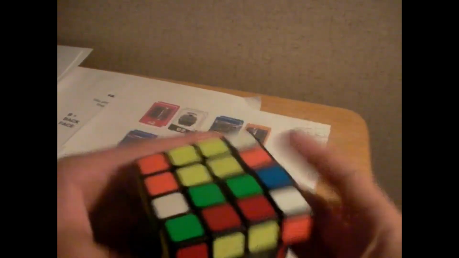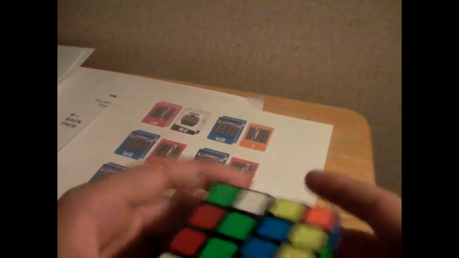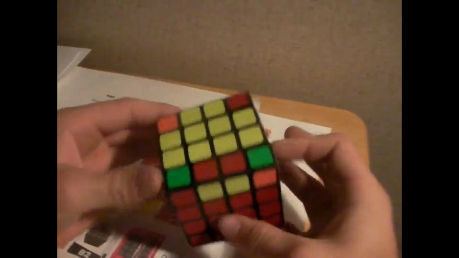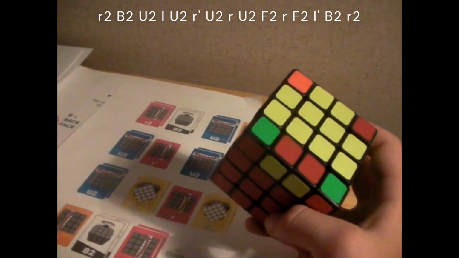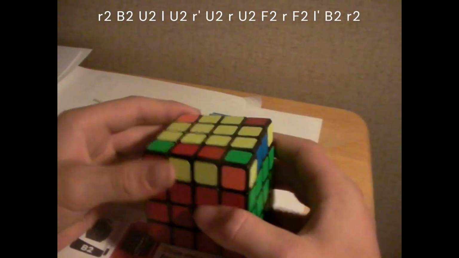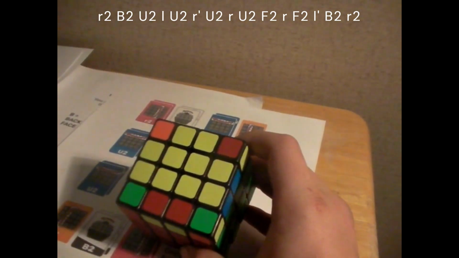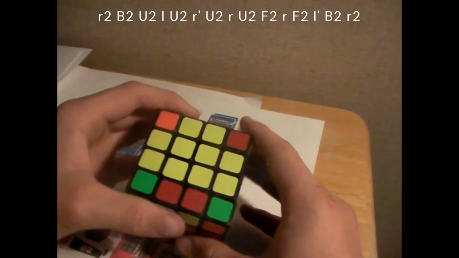This is just a demonstration, you don't have to follow along this real quick. Okay, so sometimes you might have this happen, and you're like, oh no, how do I fix this? Well, this is the algorithm for this. It's a bit of a long algorithm, so you might want to write this down.